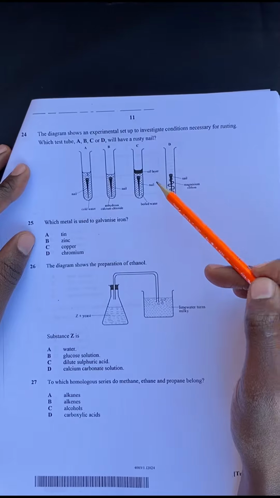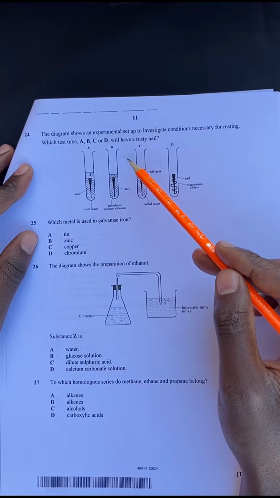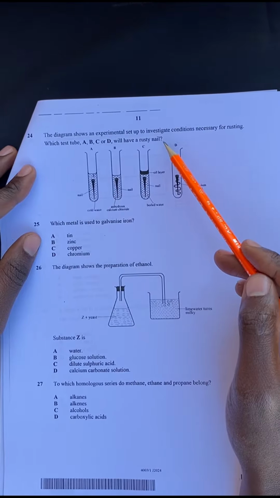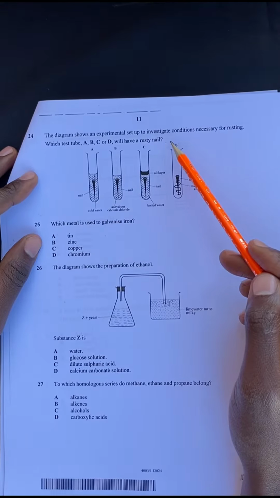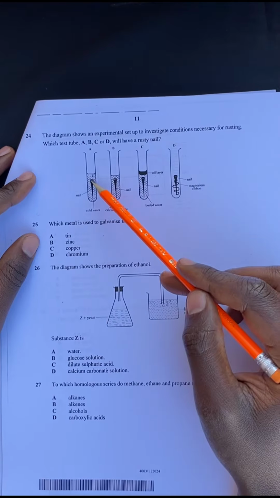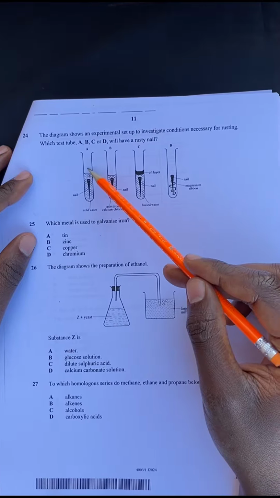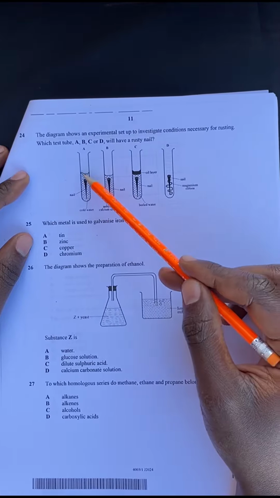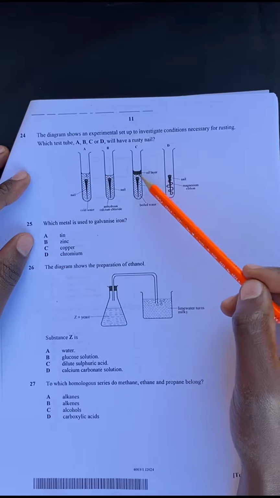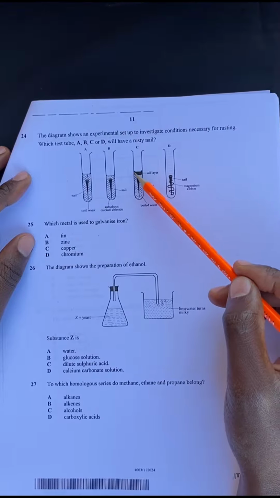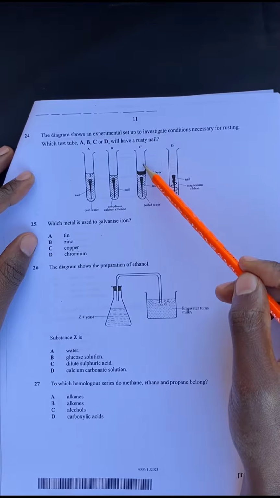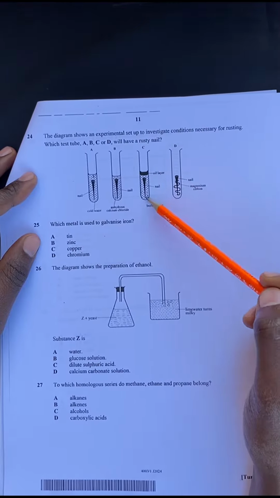So here, the test tube that we have a rusting nail is going to be test tube A. That's because it is exposed to both oxygen and moisture. So here it is not covered. Here we have an oil layer. So this oil layer prevents the entrance of oxygen. So this one is protected.